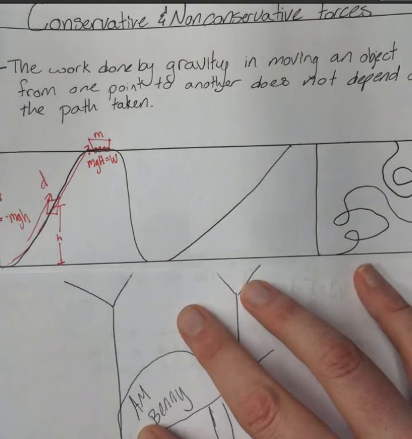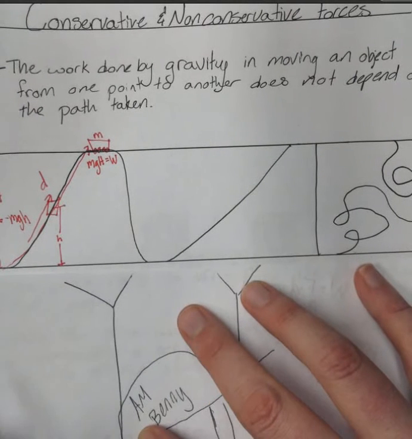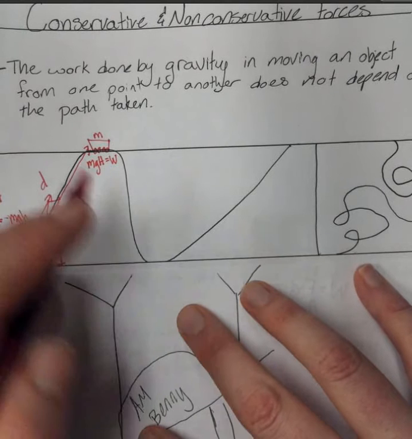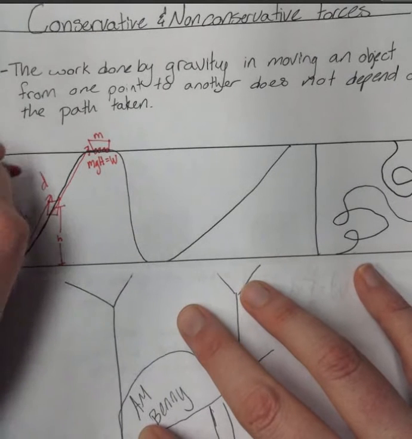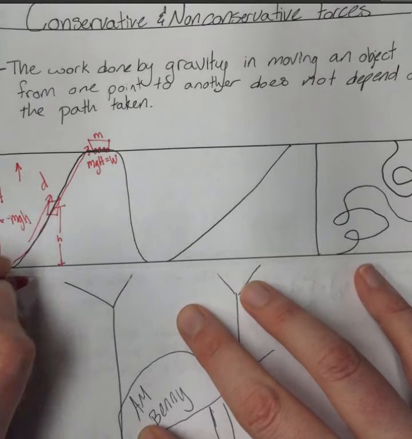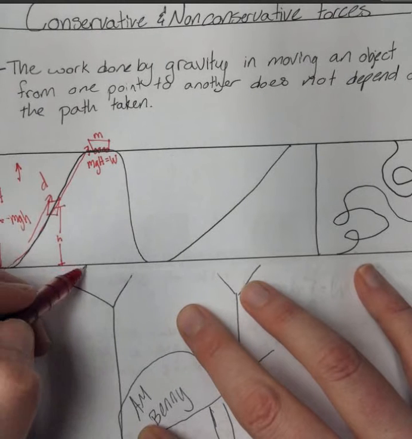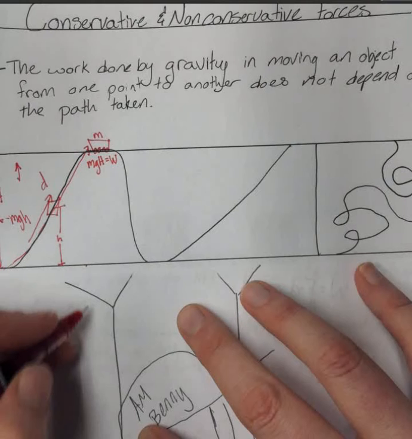And that's true even though it went up that ramp, because the work to lift the object was done in an upward direction with an upward force. So that means that that work only acted in the vertical direction, so it only depends on the height.